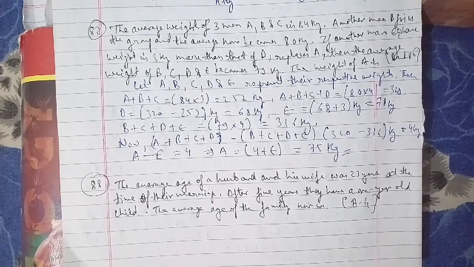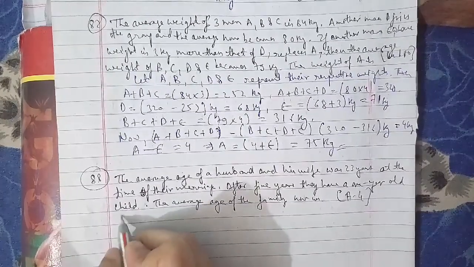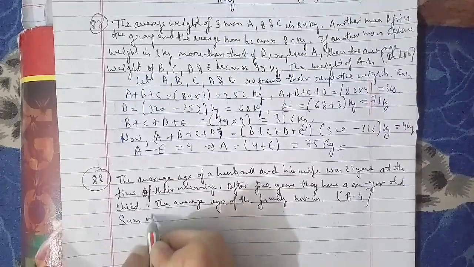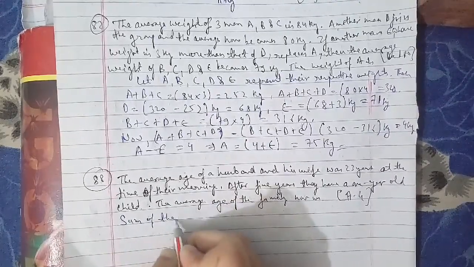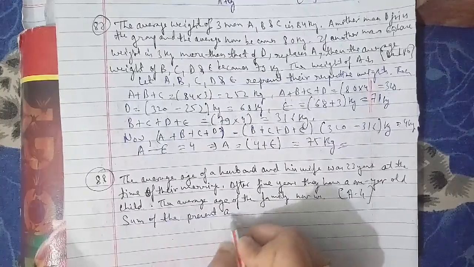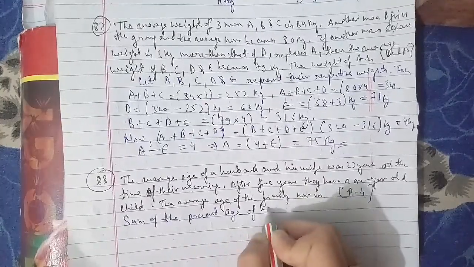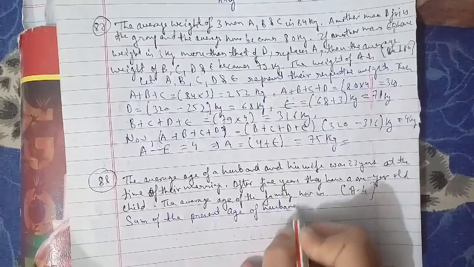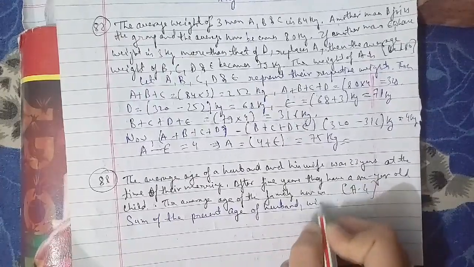So required average equals to 57 upon 3. So 3 ones are 3, 3 nines are 27. So the answer we'll get here is 19 years. That will be the right answer for this question as well.